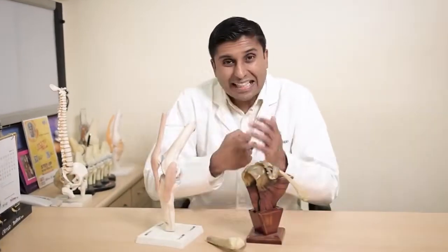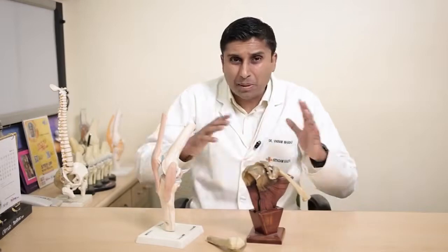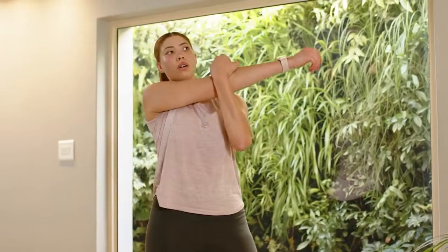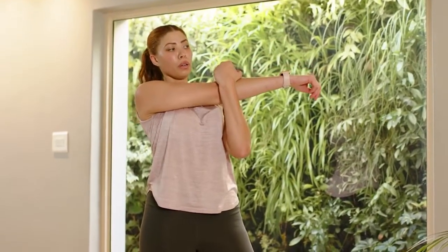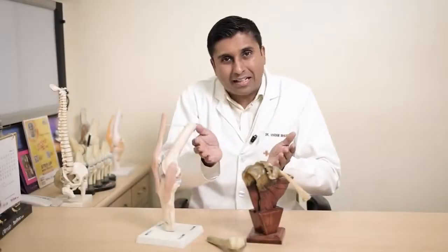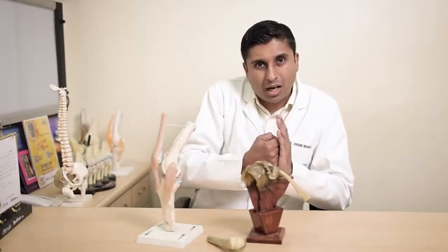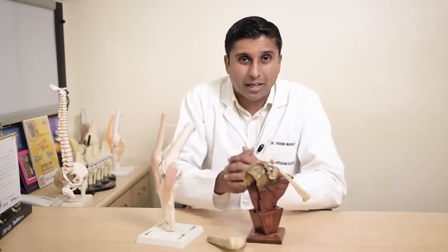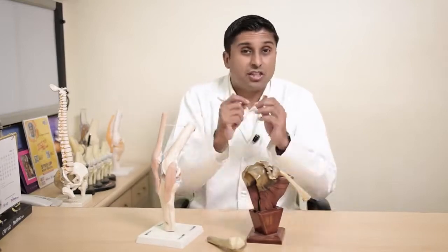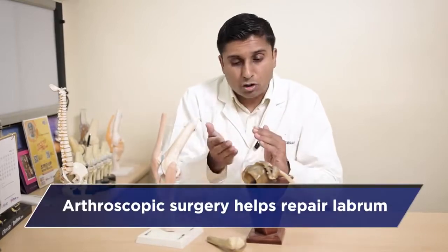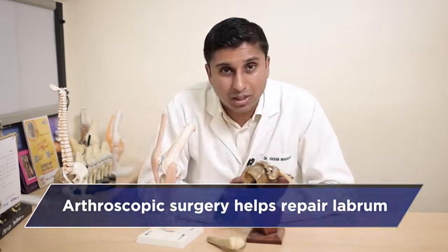Apart from that, if there's instability in the shoulder, certain people that are very flexible or have had injuries where the ball has come out of the socket, this banking flattens out, and every time the ball goes out and in, it rubs against it, causing pain. In these patients, a surgery may be required arthroscopically to basically repair back this particular labrum.